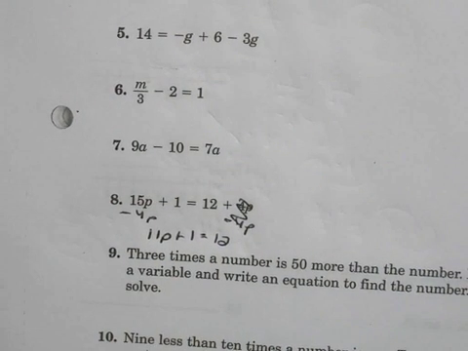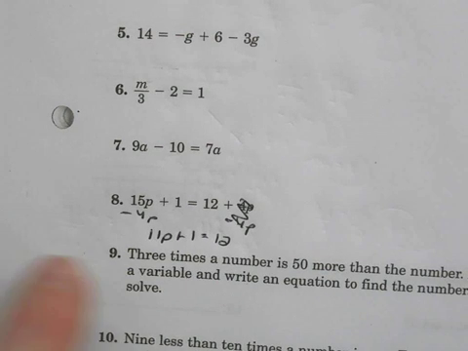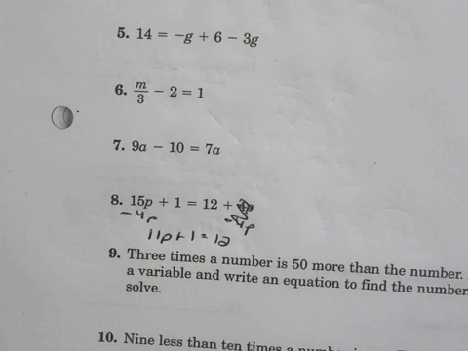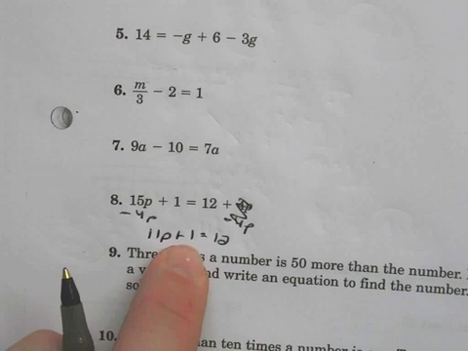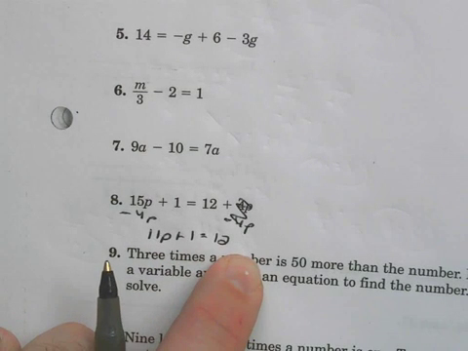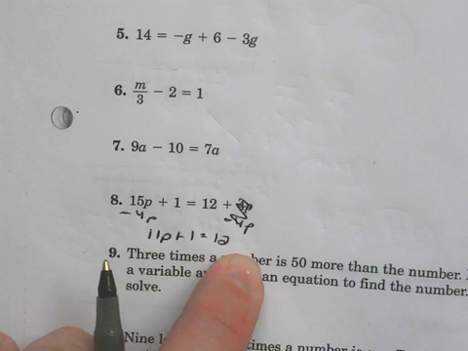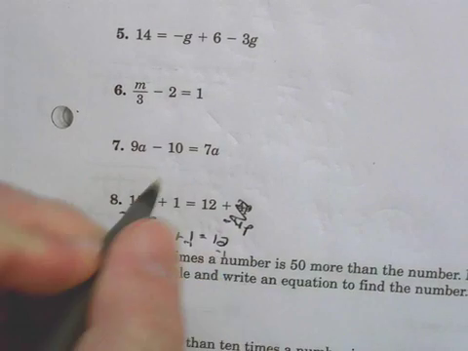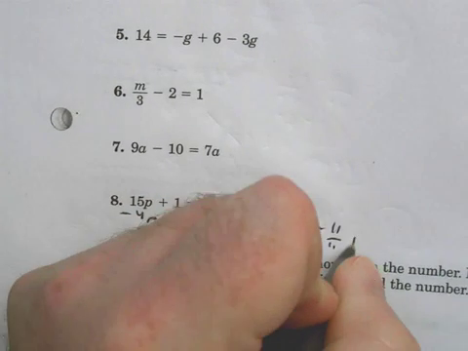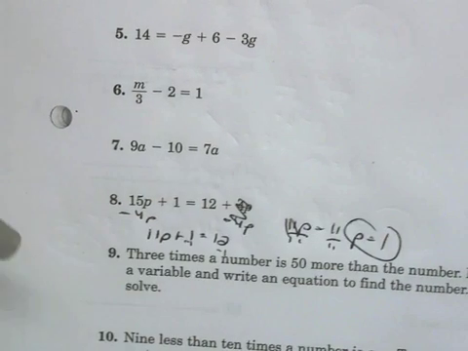Now, who can raise their hand in here and tell me, why do I not subtract 12 from each side? If I subtract 12 on each side, what ends up on the far right side? 0. I don't like leaving zeros. They get messed up when I multiply and divide, because multiplying and dividing by 0 just gets messed up. So now, I'm going to subtract my 1, subtract my 1. 11p equals 11 again. Divide by 11. P equals 1.